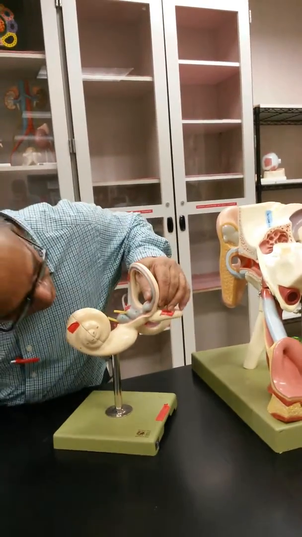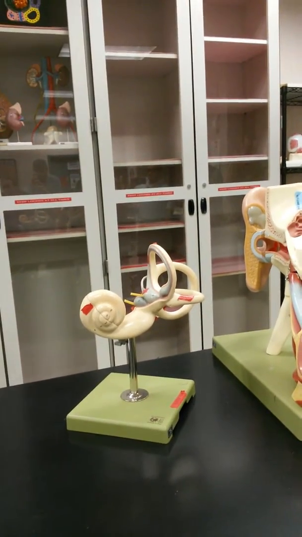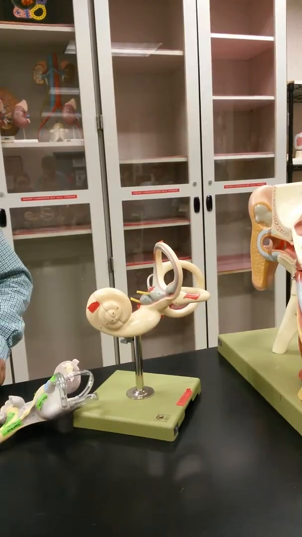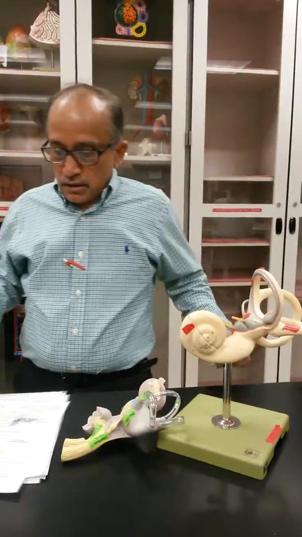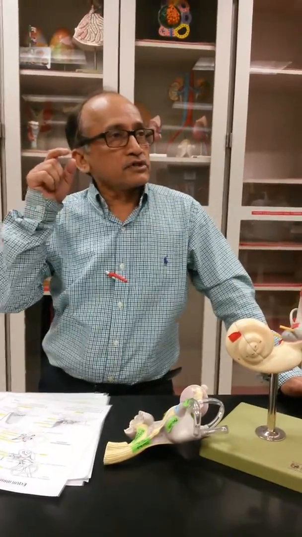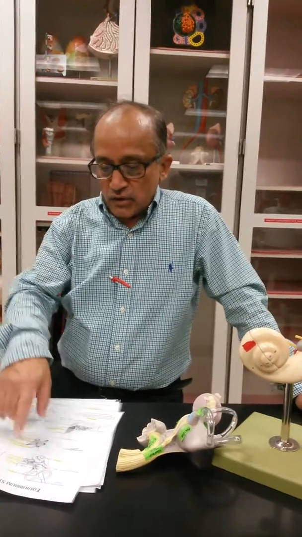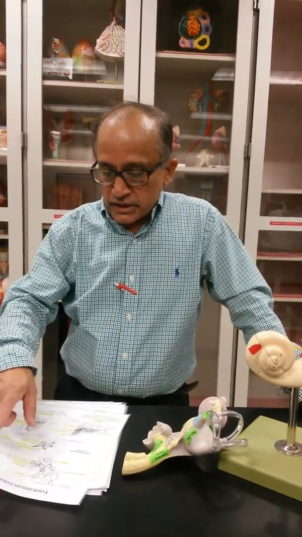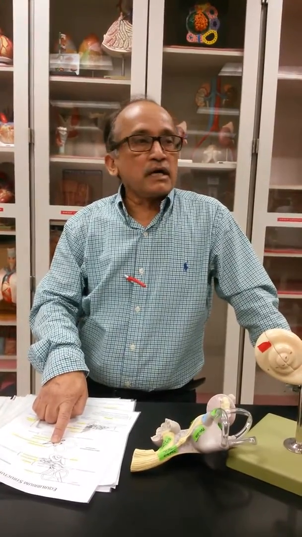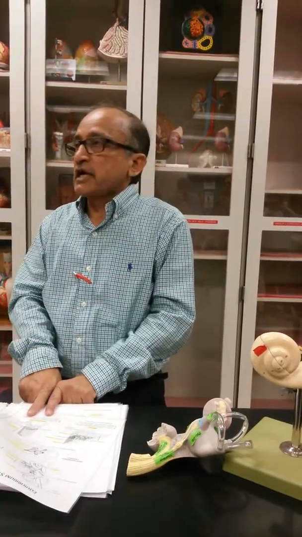If you look at the diagram, in the semicircular canal, focus on the ampulla on the lab manual. These are called crista ampullaris. Please remember, this is one of the diagrams of the crista ampullaris.